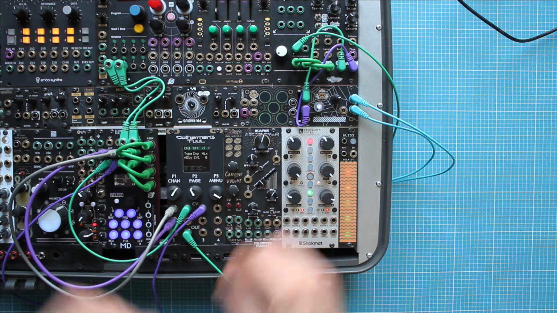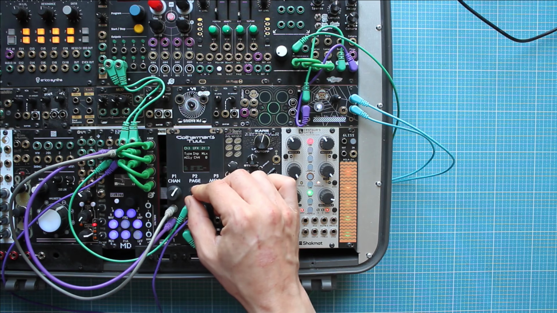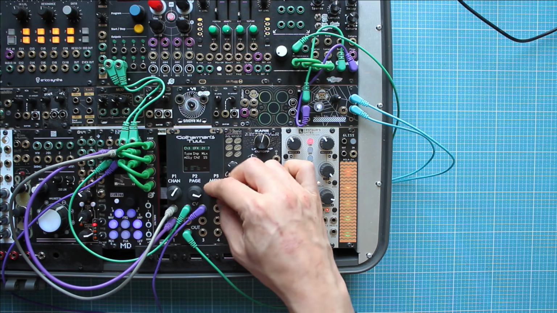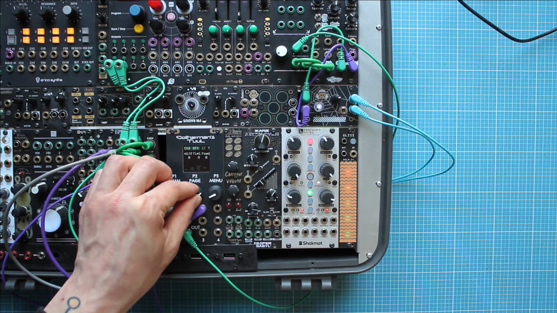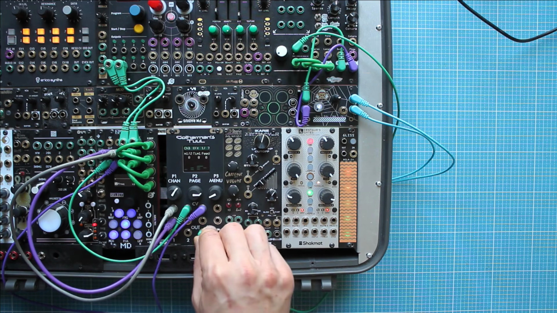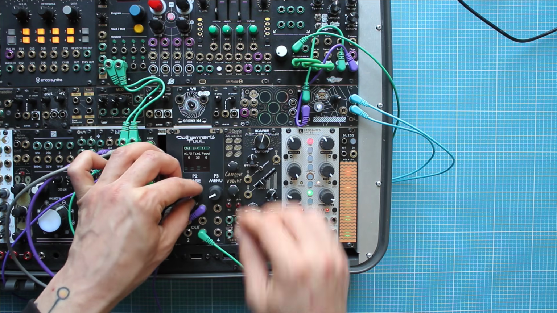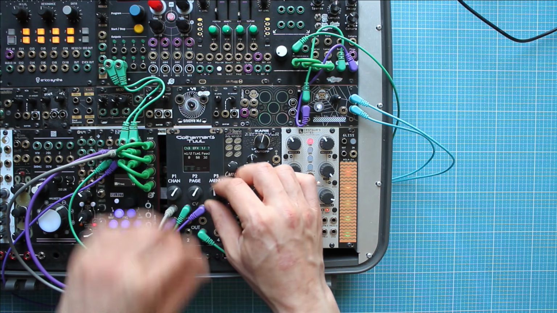Modulation delay. The input will be channel 2. And something like that to the mix, not too much, but now move the time parameter and the feedback.